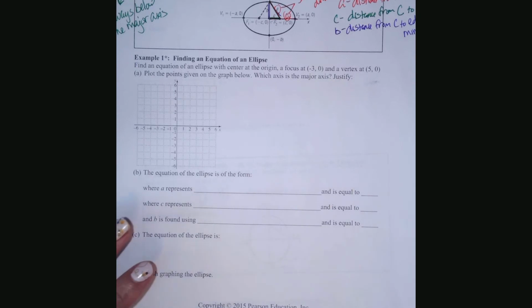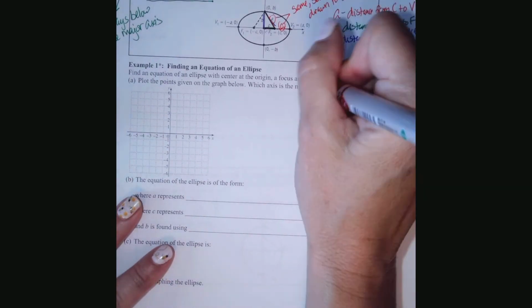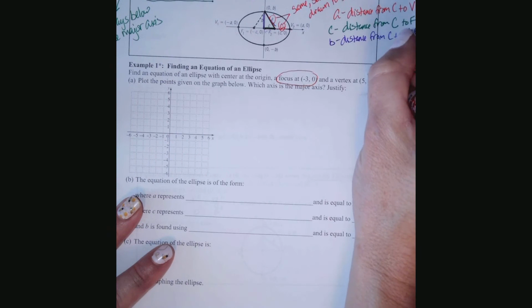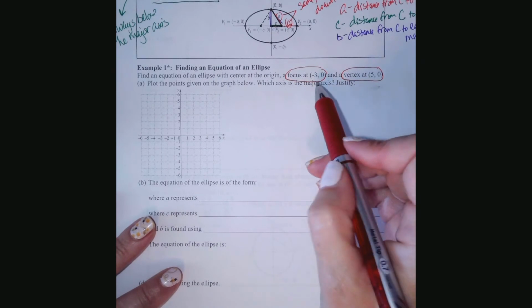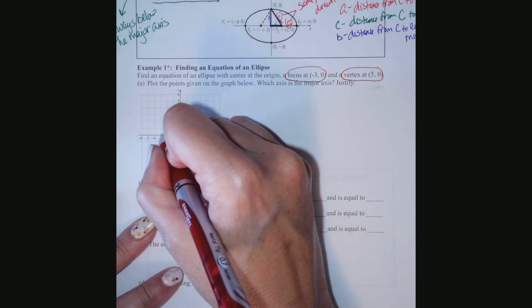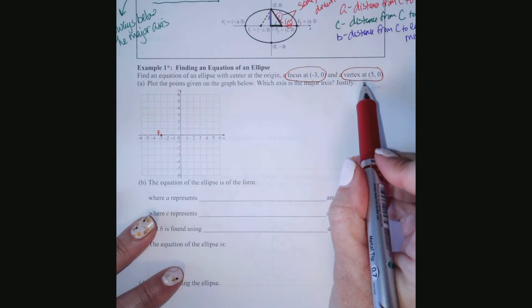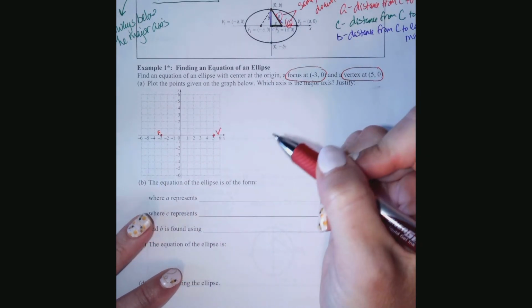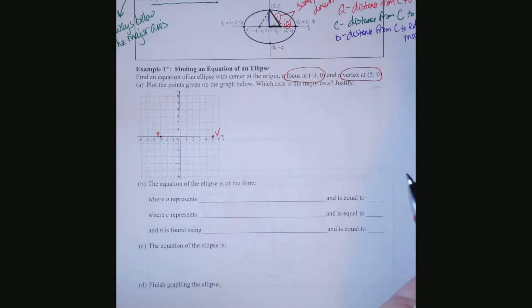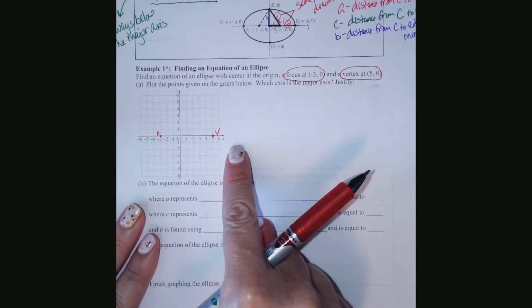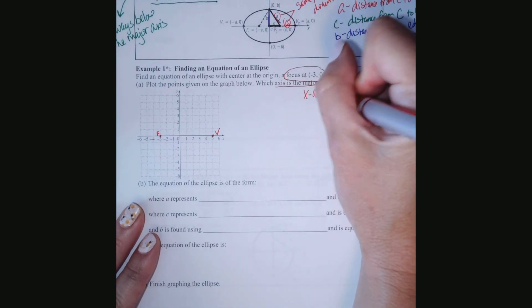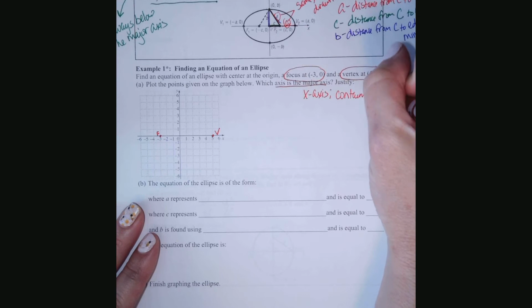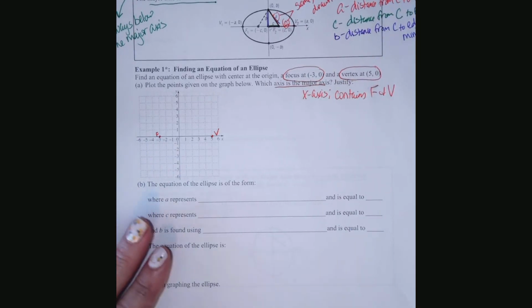I'm going to find the equation of an ellipse based on the information that we're given. Well, we're told some things. We're told that we have a focus at -3, 0, and we have a vertex at 5, 0. So let's plot those points and see what we can do with that. I see that I've got the focus and the vertex on the x-axis, so I know immediately that my major axis is my x-axis because it contains both the focus and the vertex.